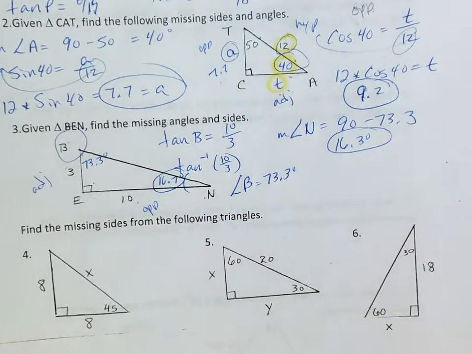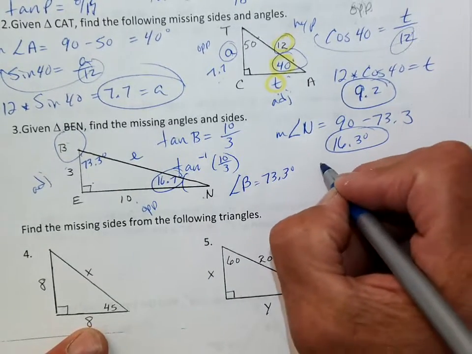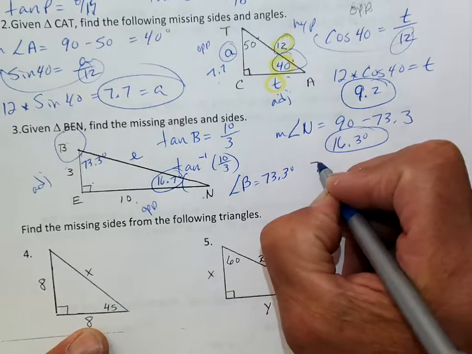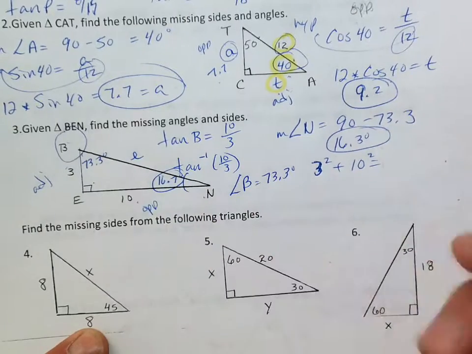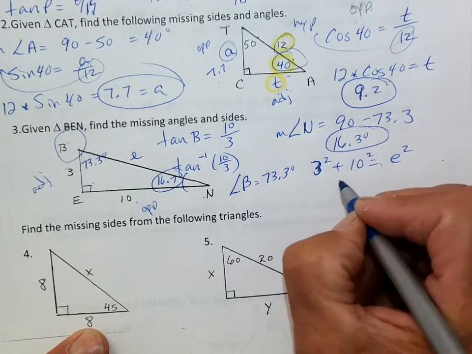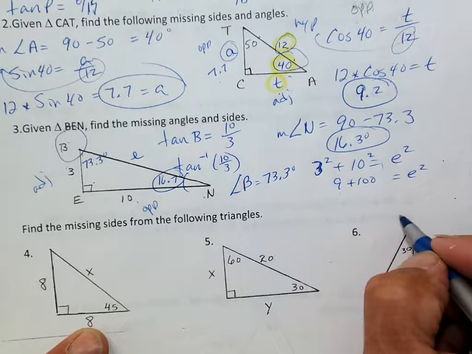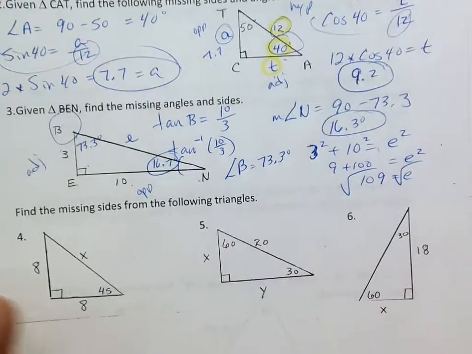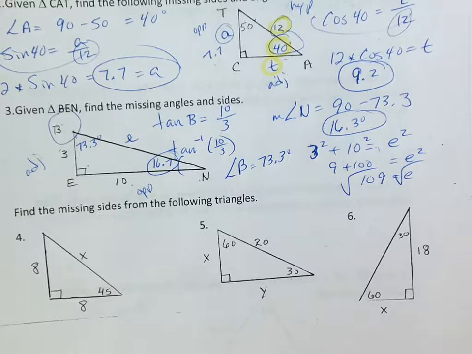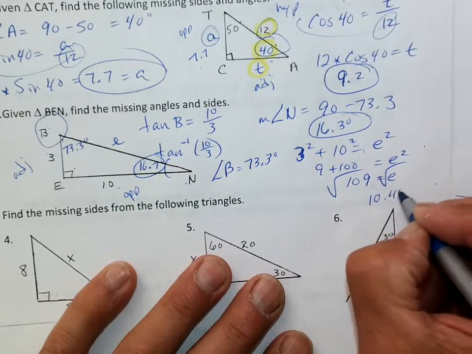And then finally, little e, or the hypotenuse, okay? And I'm just going to use Pythagoras Theorem, because those are nice numbers, right? So I'm going to go my 3 squared plus my 10 squared equals my c squared, or little e squared, okay? I get 9 plus 100 equals my little e squared, right? Which is 109. And I'm just going to take the square root of that. Square root of 109. About 10.44.